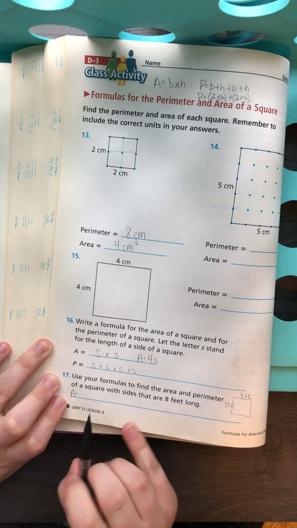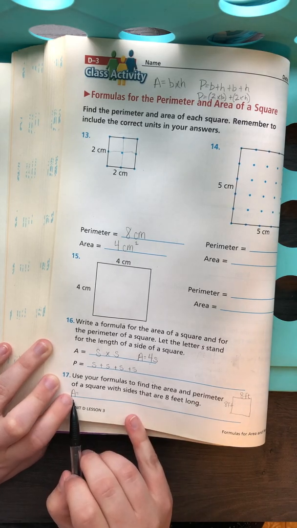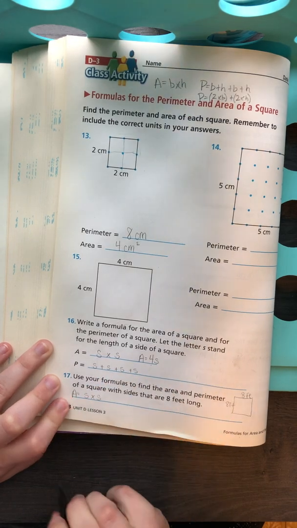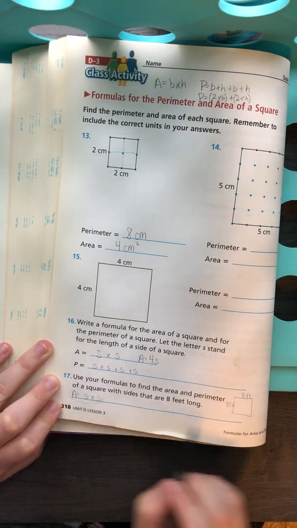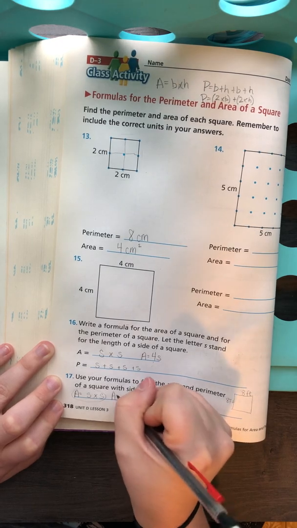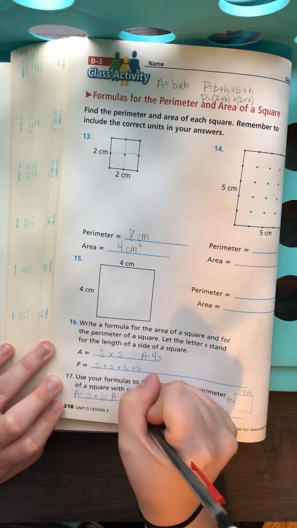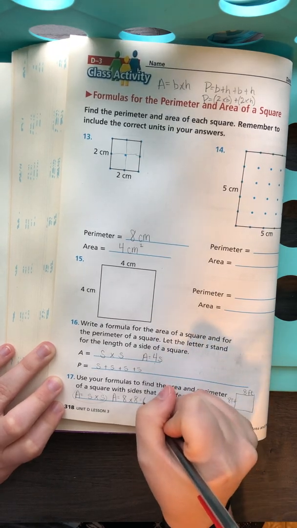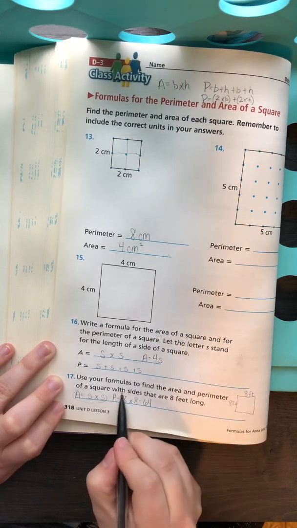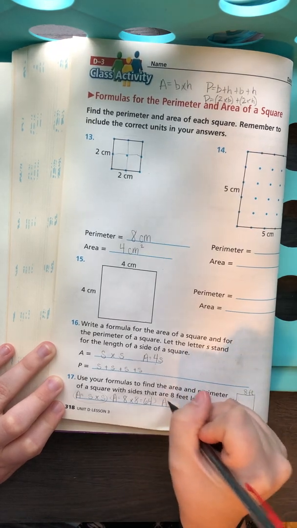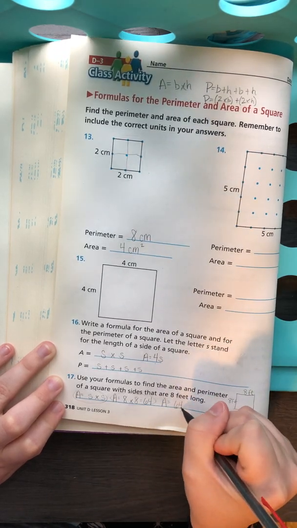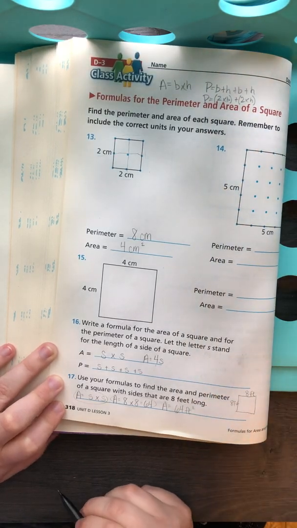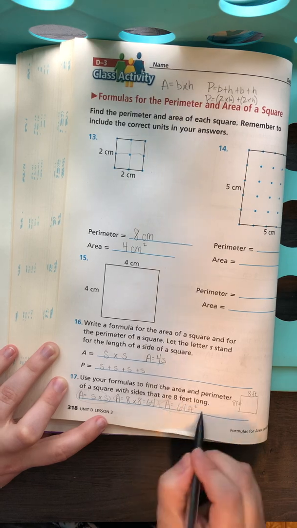All right, so area first, we have a capital A. Let's do side times side. There's your first step. Second, area equals 8 times 8. Solve it. 8 times 8, 64. That means that our area is 64 feet squared. So 3 steps for that one.